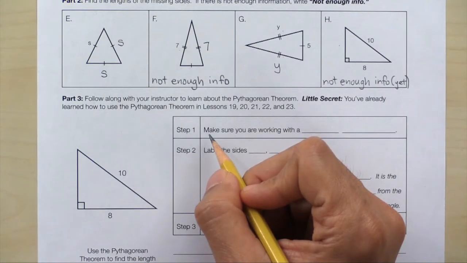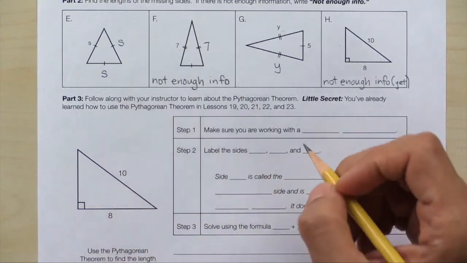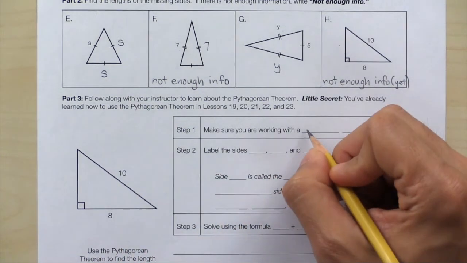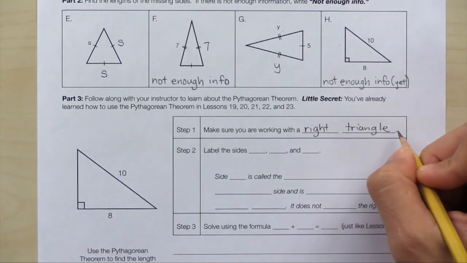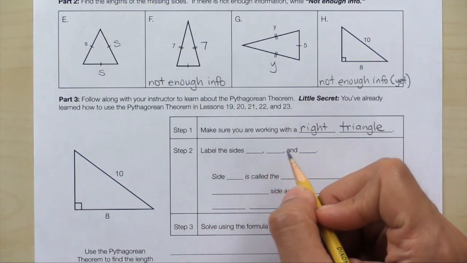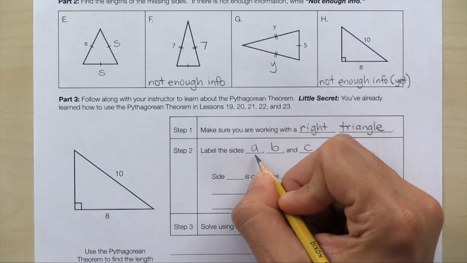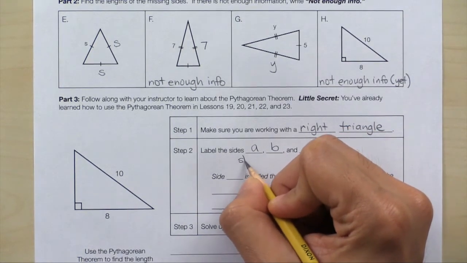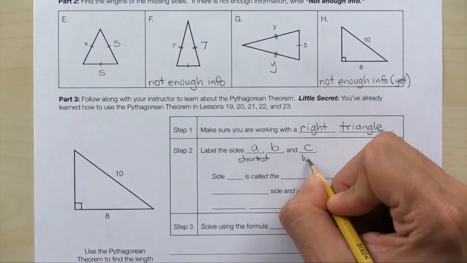Let's take care of step 1. Make sure you're working with a right triangle just like this. So write down right triangle. Here's step 2. Label the sides A, B, and C. Side A is the shortest, and side C is the longest.